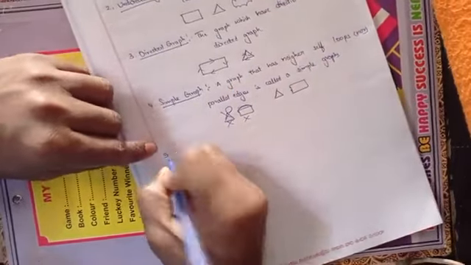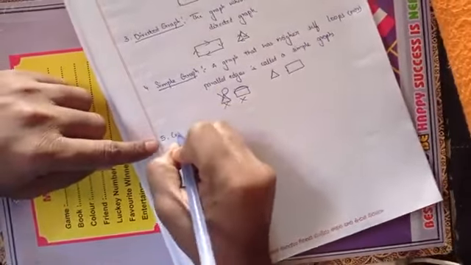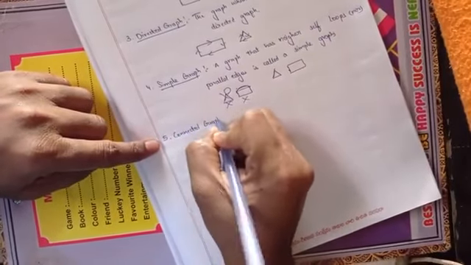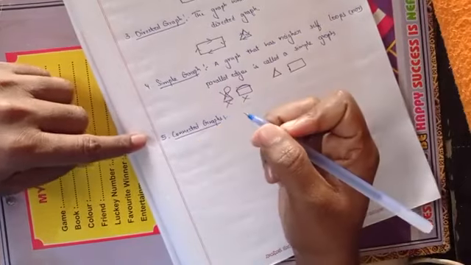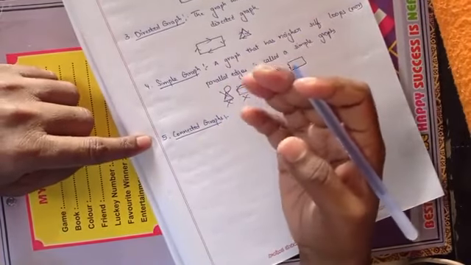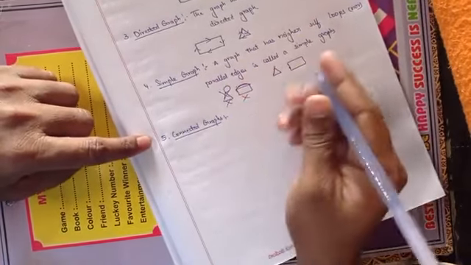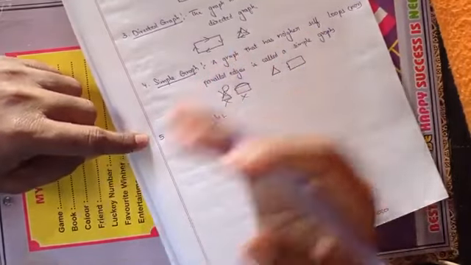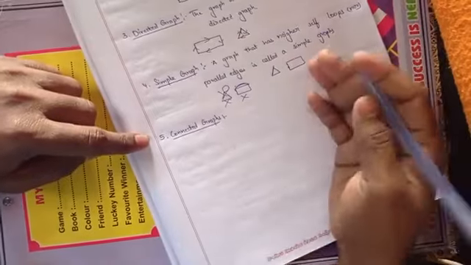Let us move to another graph, that is the connected graph. So what is a connected graph? A graph is said to be connected if there exists at least one path between each pair of vertices. So we should be able to reach each and every vertex. That is known as a connected graph.